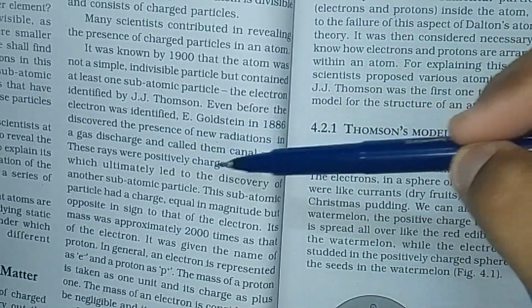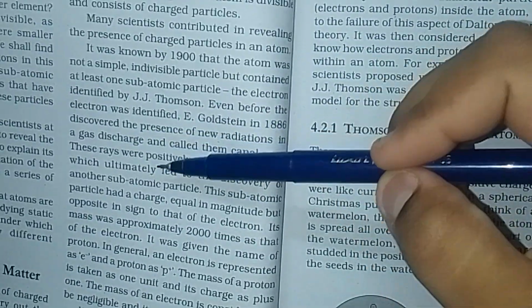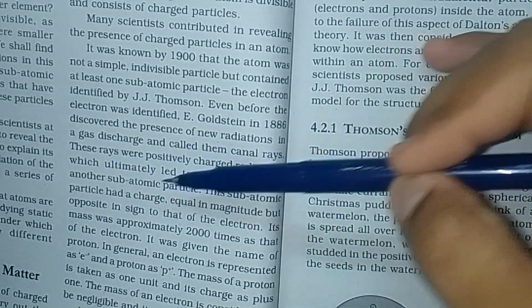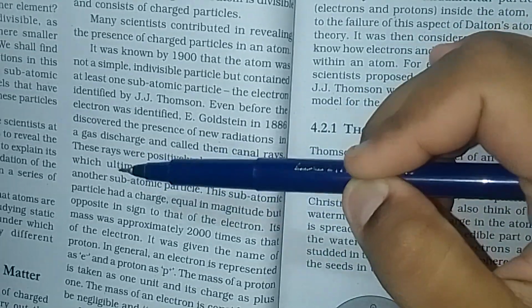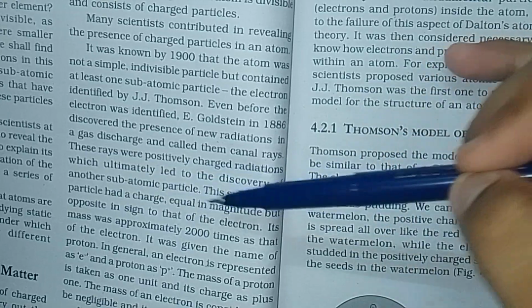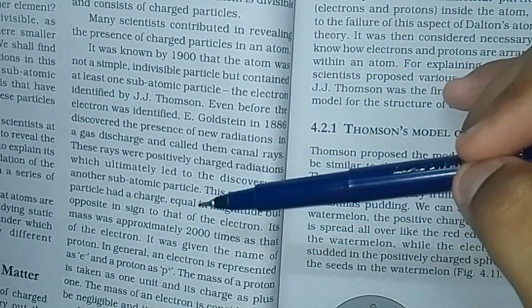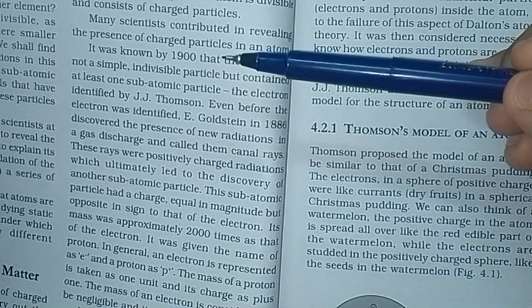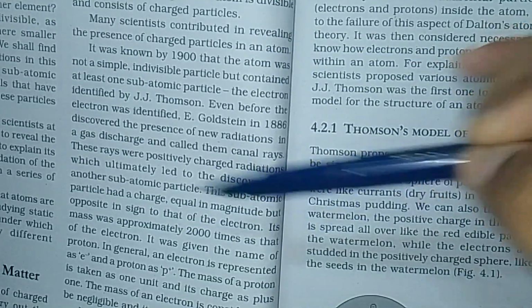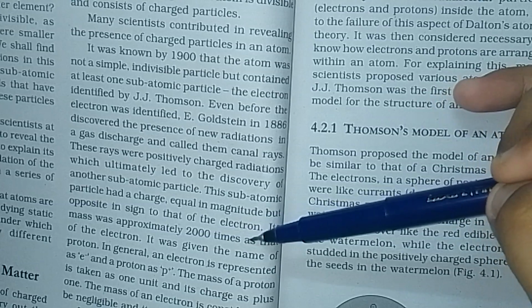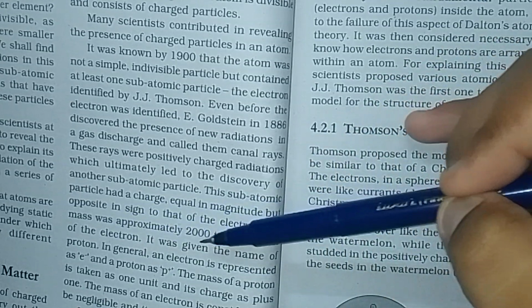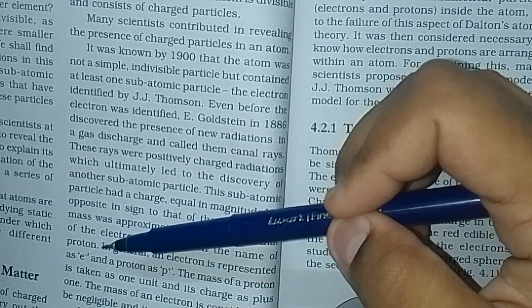Now, these rays were positively charged radiations which ultimately led to the discovery of another subatomic particle. The subatomic particle had a charge equal in magnitude but opposite in sign to that of the electron. And what is it? Let us see. Its mass was approximately 2000 times that of the electron. It was given the name of a proton.